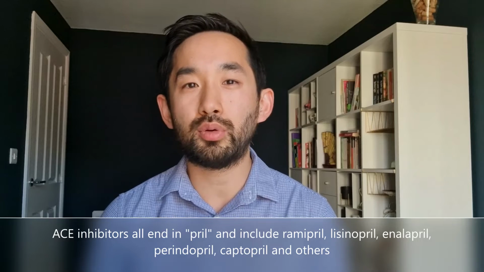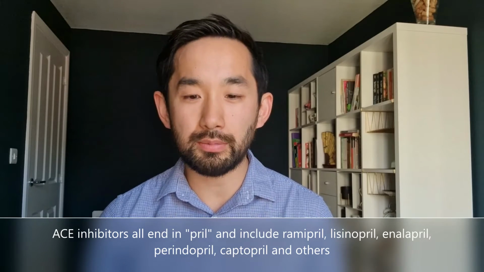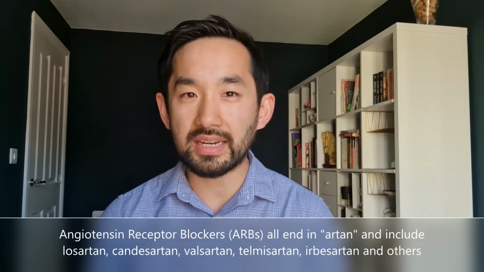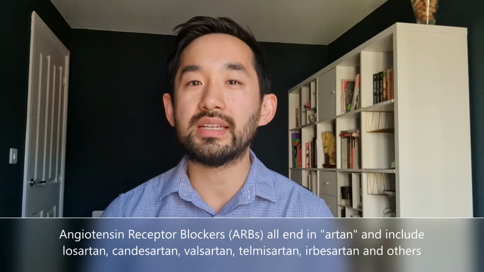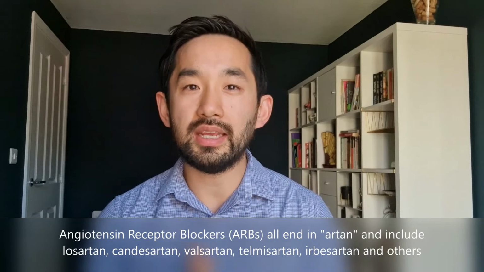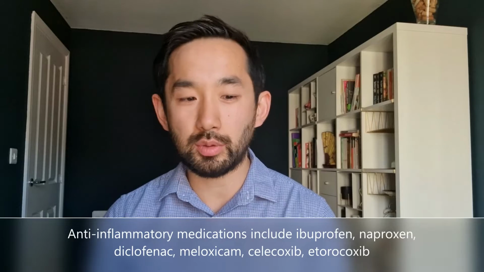And out of the ACE inhibitors, they're the ones that all end in pril. So ramipril, lisinopril, captopril, enalapril. The ARBs all end in artan, so that's losartan, candesartan, valsartan, telmisartan. Those are slightly rarer, but you may be on those. And again, if you're feeling dehydrated because of a vomiting bug, for example, you should stop those and only start them again after 24 hours.